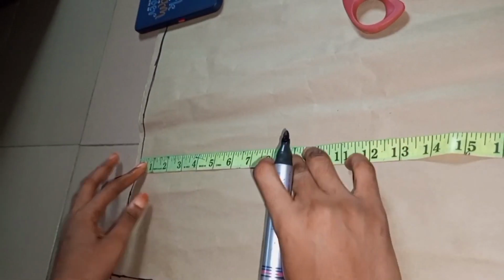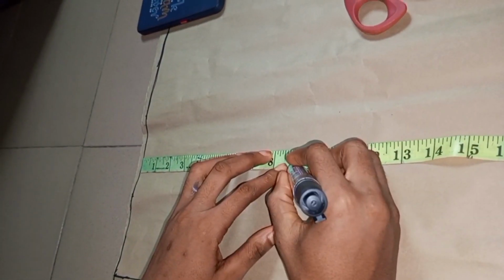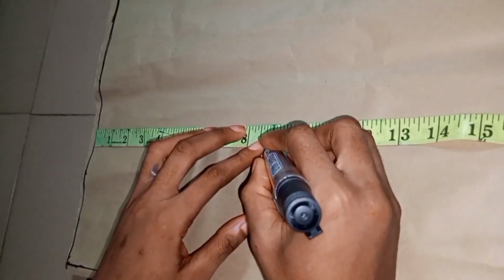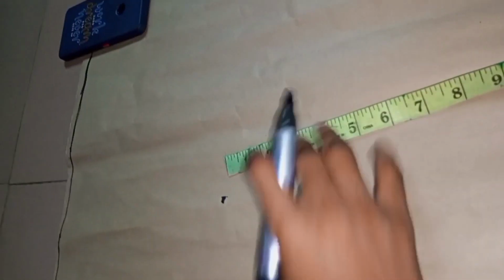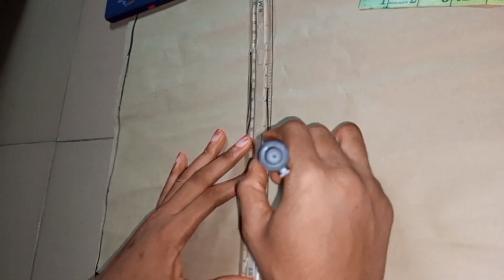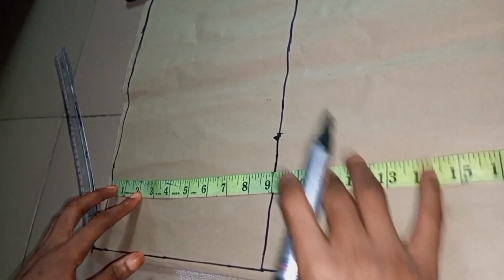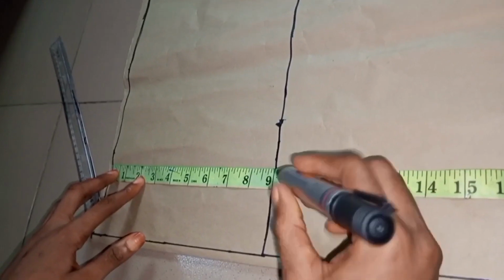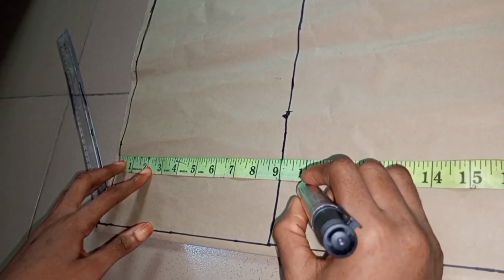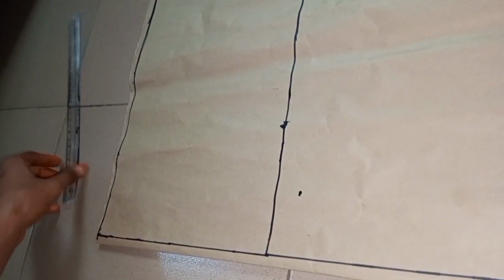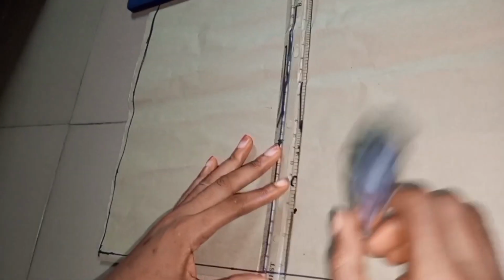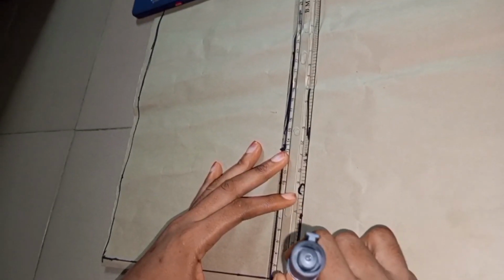So the first line is the hip, and for my waist to my hip is 9. Just go ahead and rule out the line. So the next line is the crotch line, which is 10. Just go ahead and rule out the line.